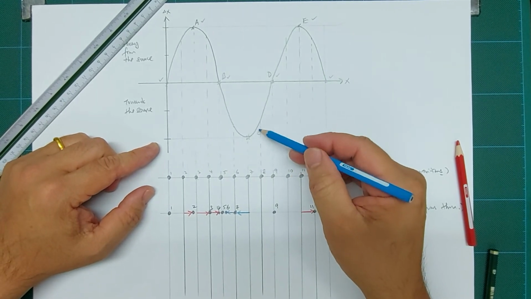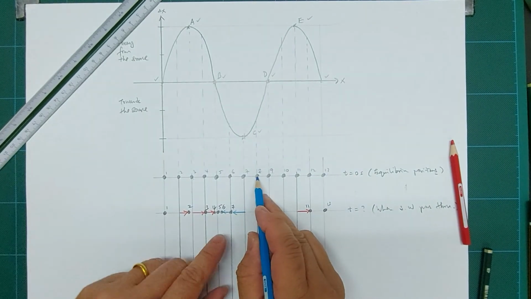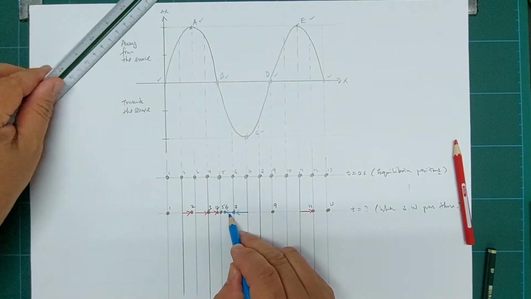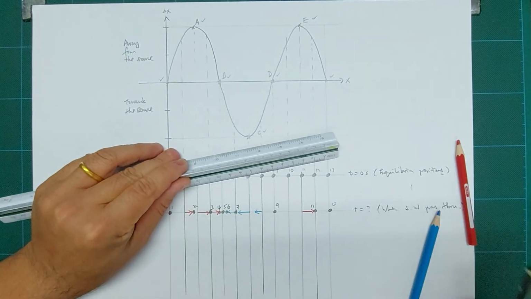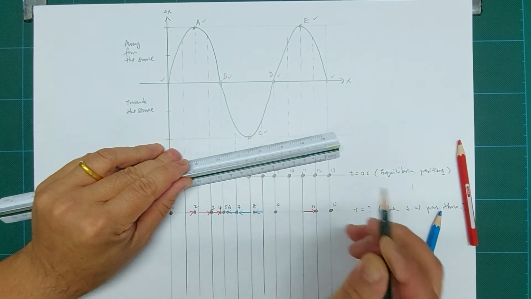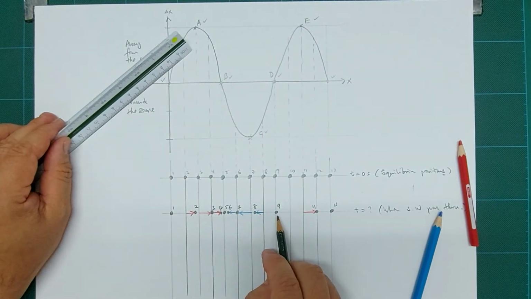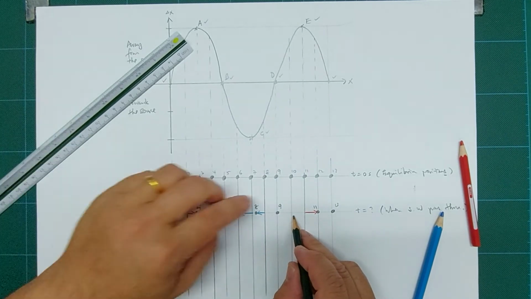What happened to number 8? Number 8 is still negative, right? Still negative. The displacement is the same like this one. So our number 8 also moves this much, with the molecule number 8 here. Done. Number 9, not moving. And then what happened to number 10?